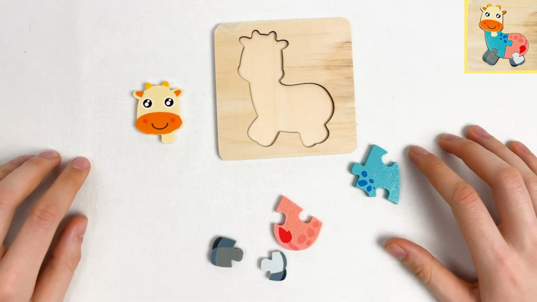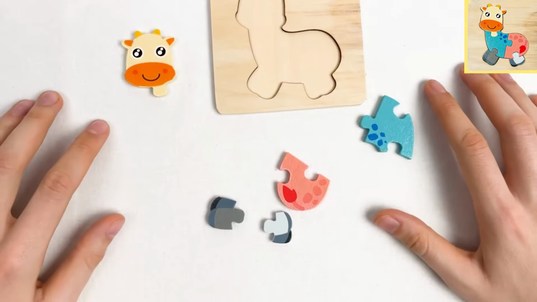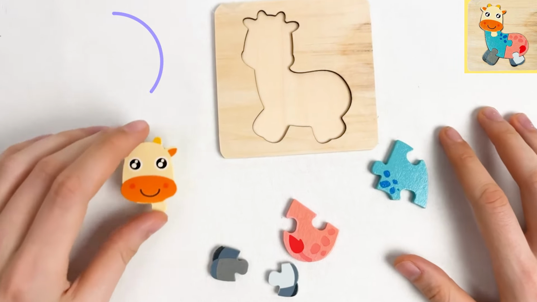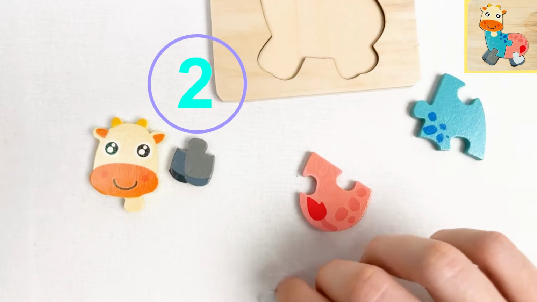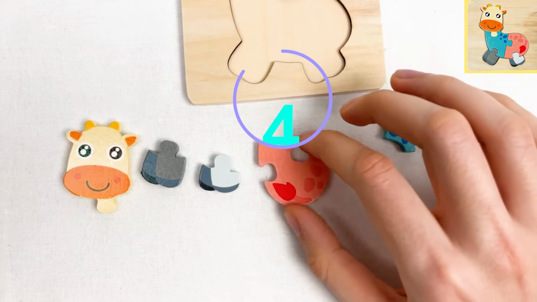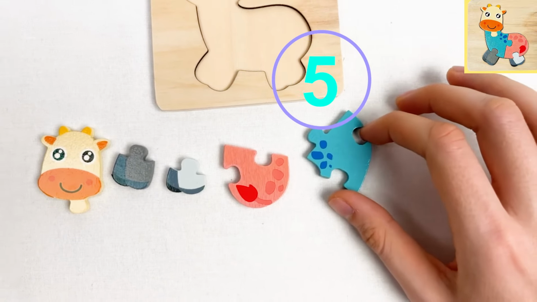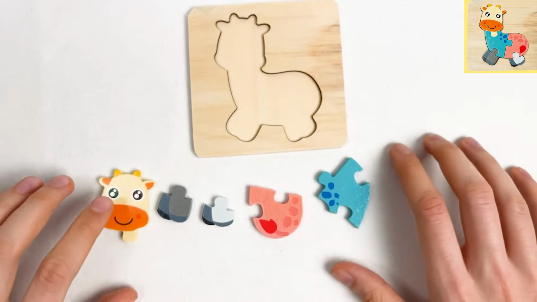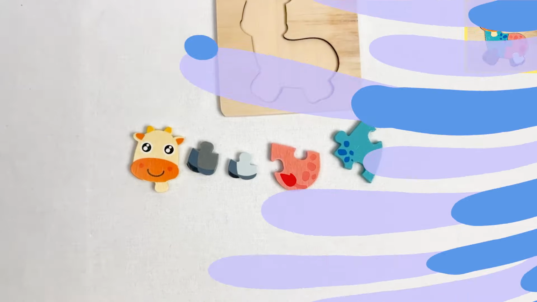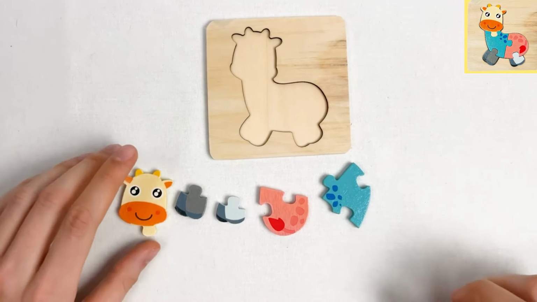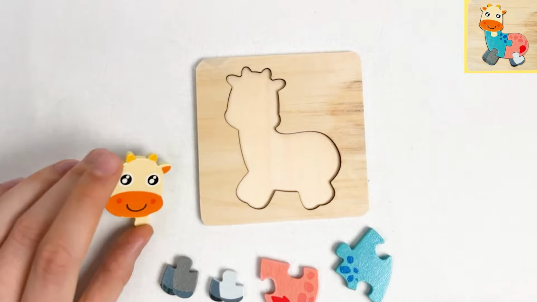And let's count together how many puzzle pieces we have here. 1, 2, 3, 4, 5. Great, we have 5 puzzle pieces. And let's start with the face of the giraffe, the smiling face.